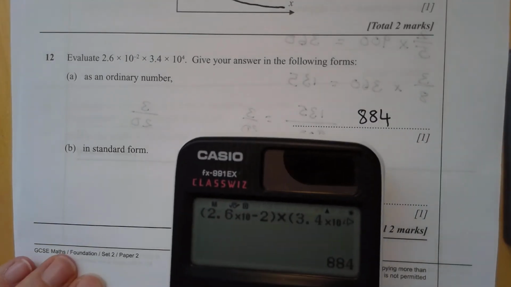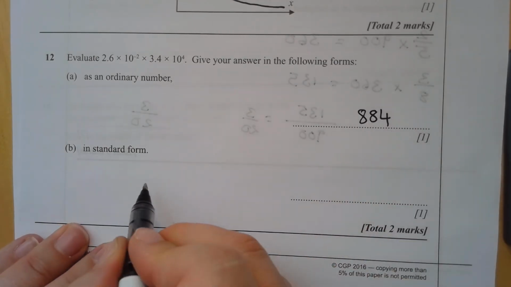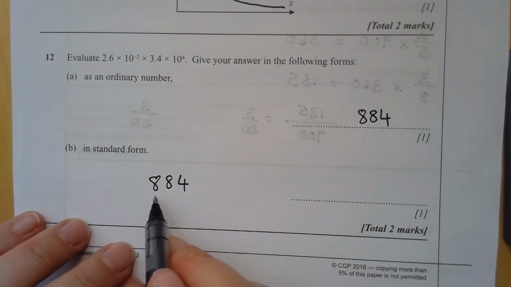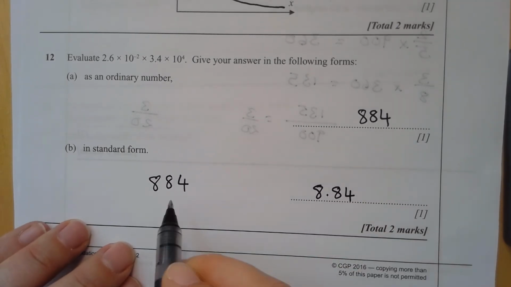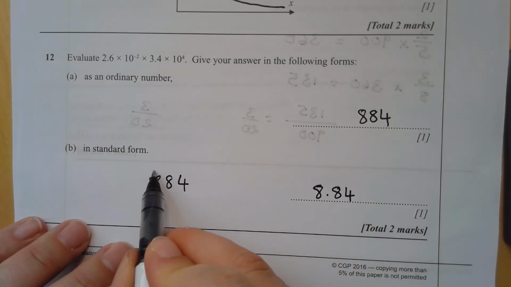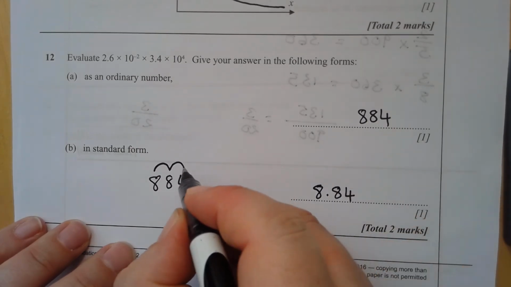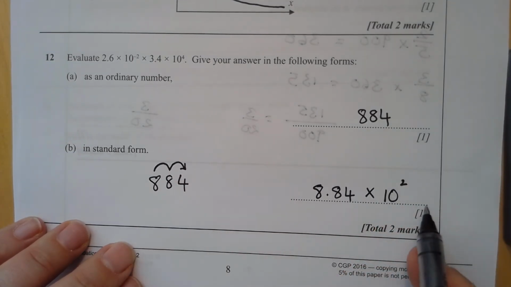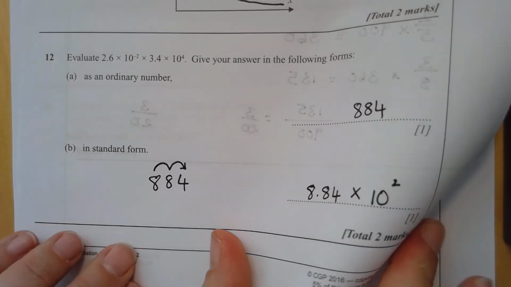In standard form, now your calculator won't help you in this bit here. We need to find out what this is in standard form. We've got 884. Now we know with standard form we have to have a number between 1 and 10 to start with. So we know the number is going to be 8.84. And what do we do to get from 884 to 8.84? We move the place value 1, 2 to the left. We've moved it to the left, so what we have to now do is put 10 to the 2. 2 jumps, plus a 2 there. This is 884 in standard form.